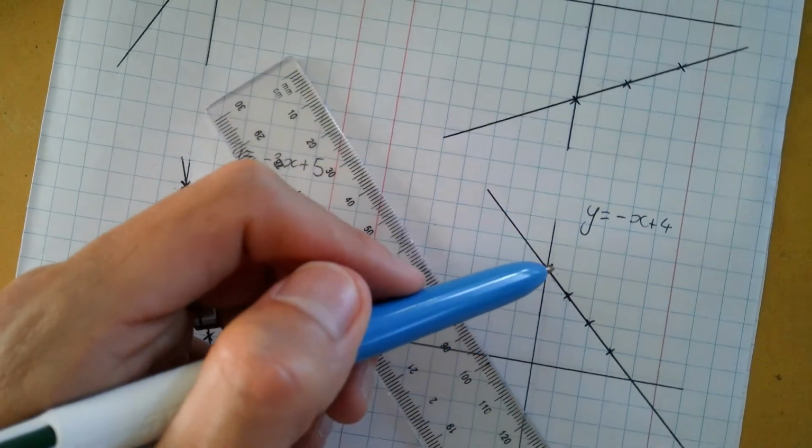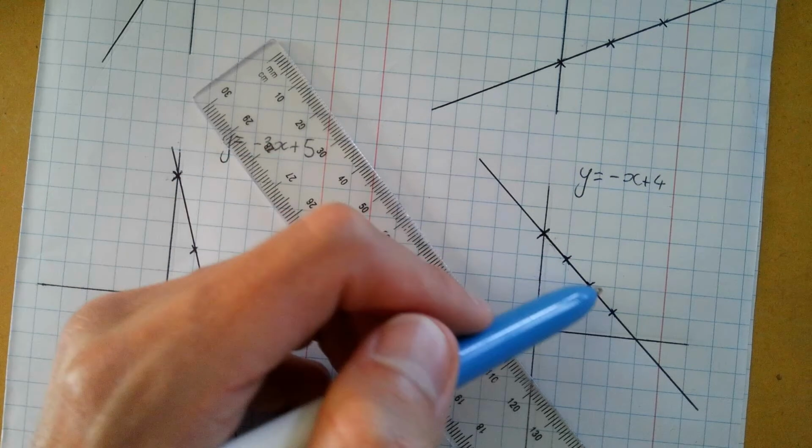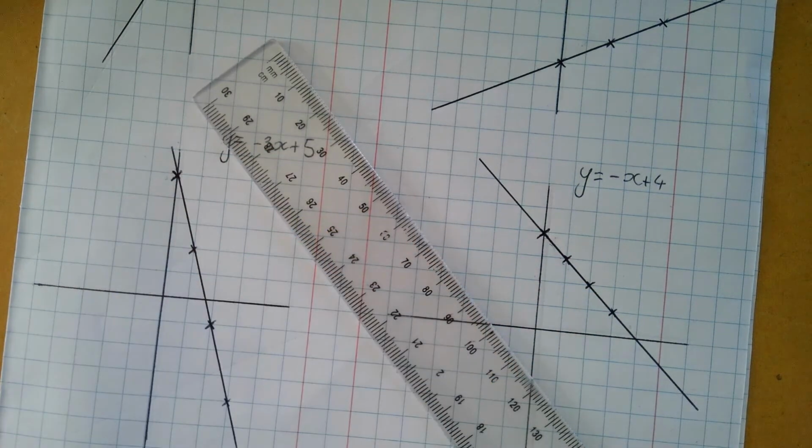Now when ruling points together, it's good not just to use the 2 closest points, because you're probably going to end up with an inaccurate line. What you want to do is have 2 points that are nice and far away from each other, so you can link them up. And that's how you graph the equations of a line.